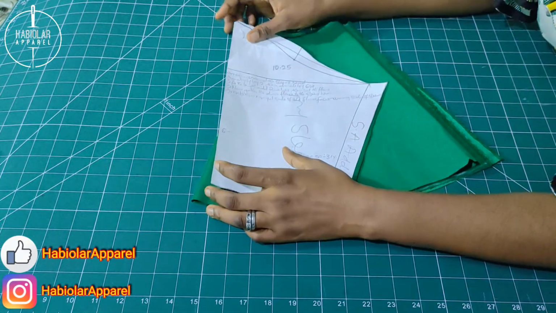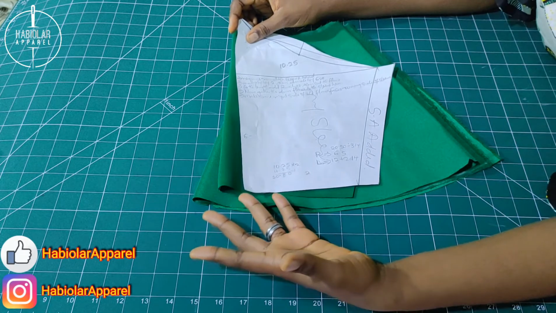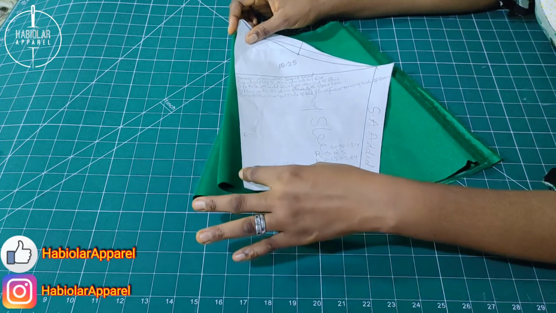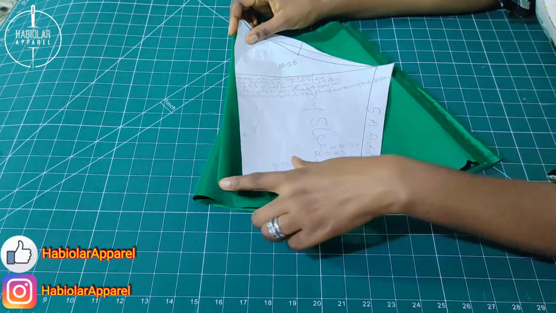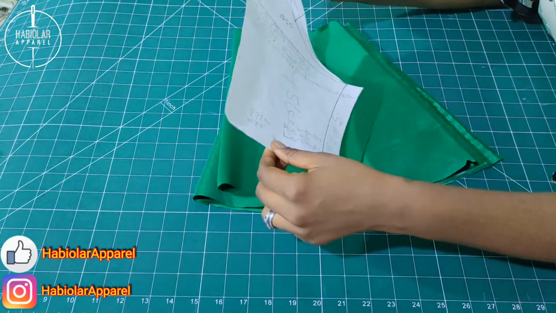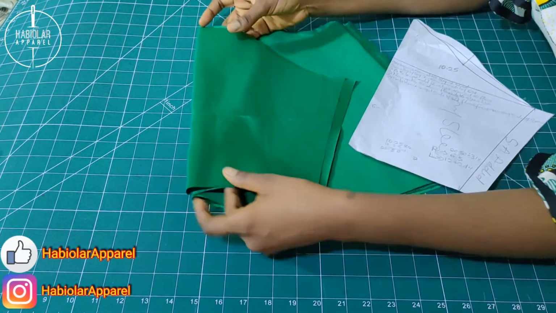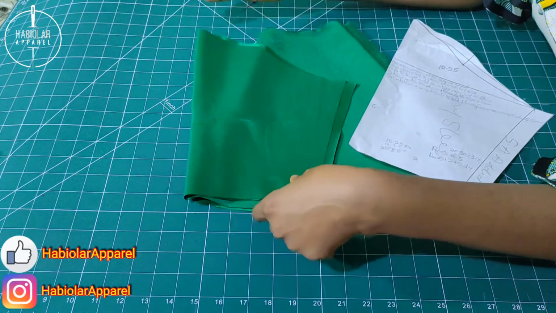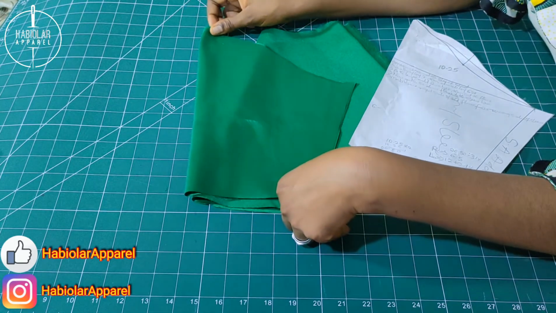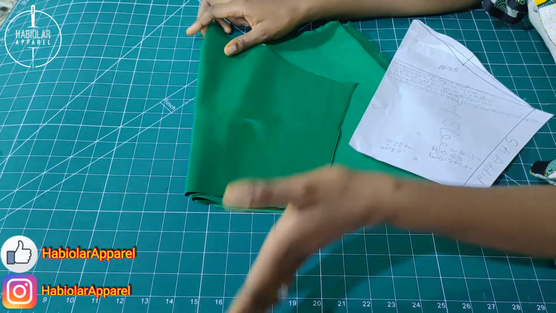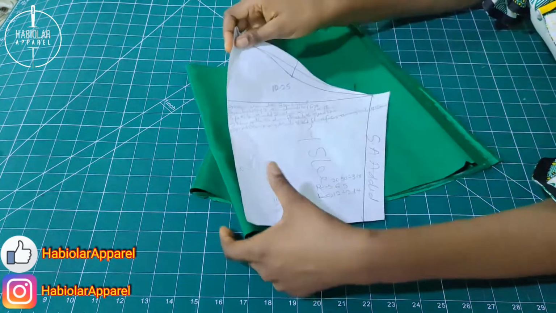Then for the other flare, the M line, instead of having an elastic, you can have elastic, but I just want to do another thing entirely. So for your own, this is a basic sleeve. We should know how to draft a basic sleeve, and if you don't know how, I have done a detailed tutorial on how to draft a basic sleeve, so you can just search on our channel. So this is a basic sleeve.